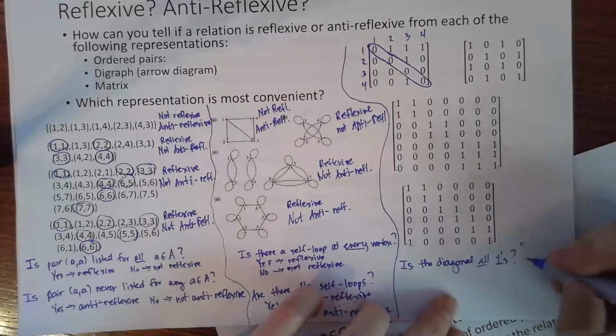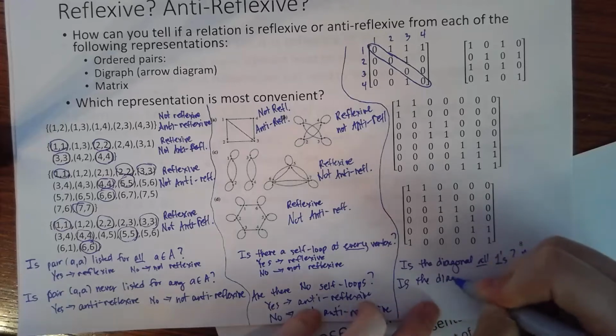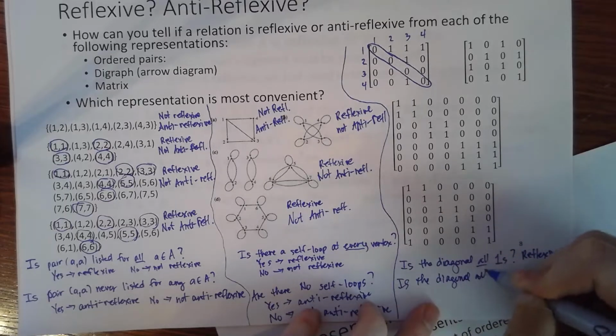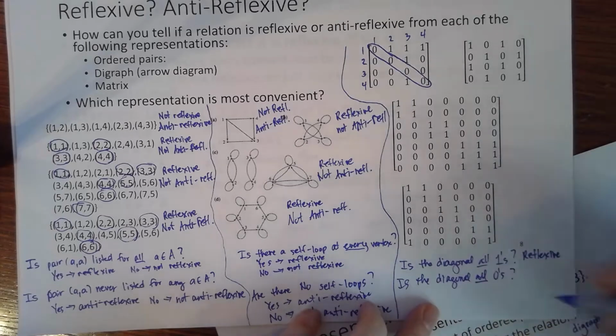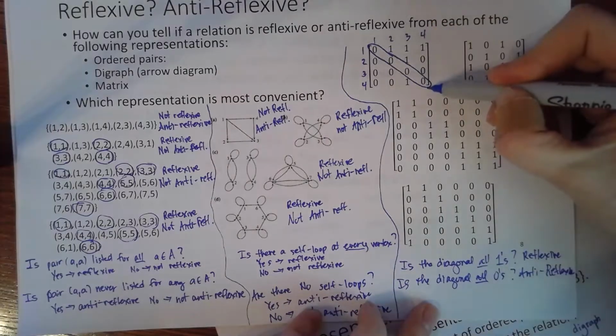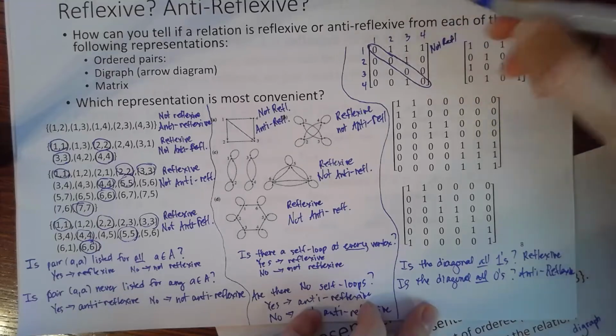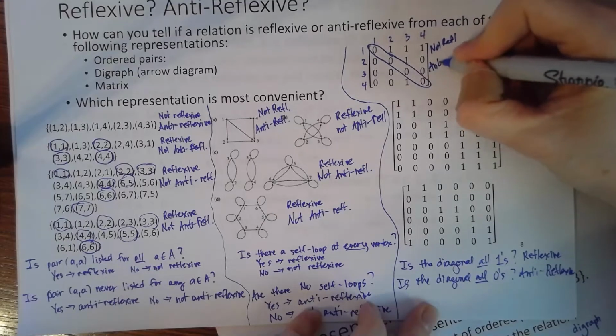If so, then it's reflexive. Is the diagonal all zeros? If so, then it's anti-reflexive. Here you can quickly see that this one is not reflexive, but it is anti-reflexive.